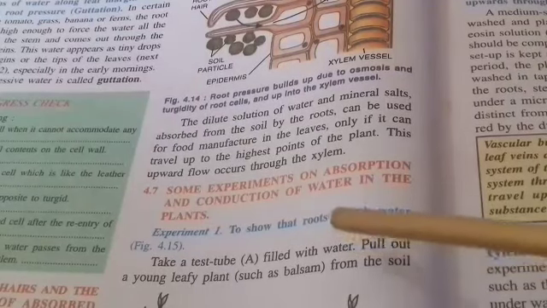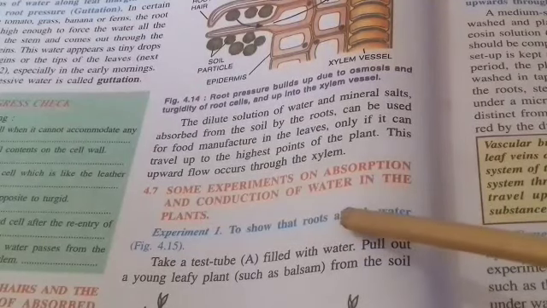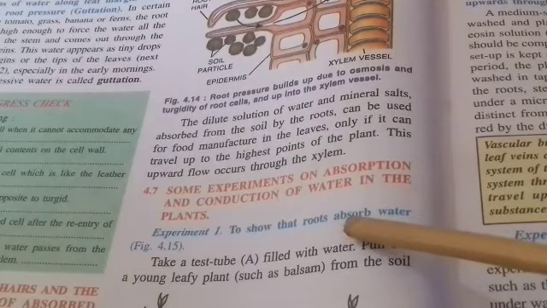Now we have some experiments based on absorption and conduction. That one we will be learning in the next video.